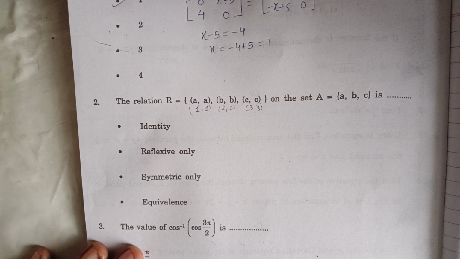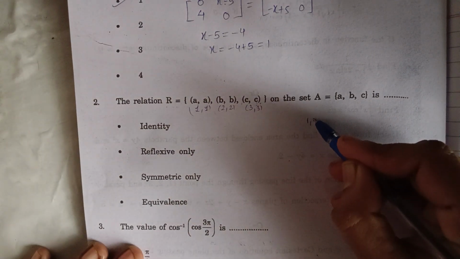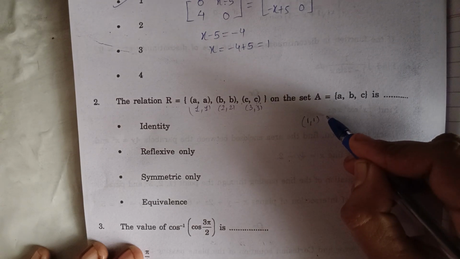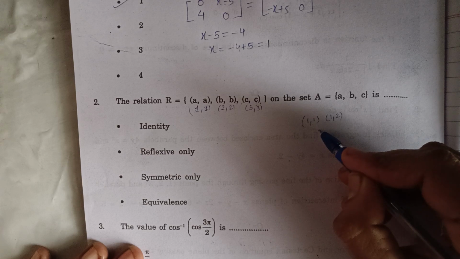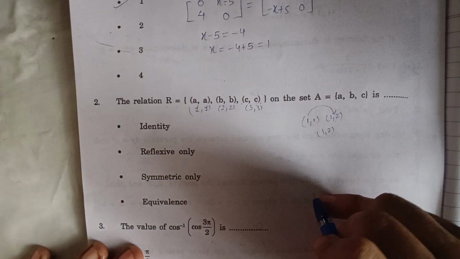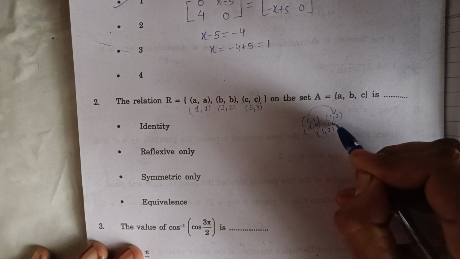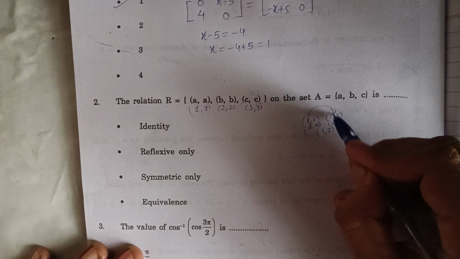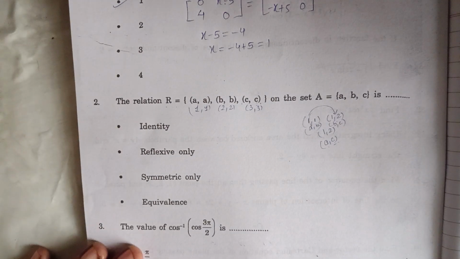There we had seen that it was (1, 1). So if there exists element (1, 2), then there should exist the elements (a, b), (b, c) and (a, c), correct? Then we say that it is transitive.